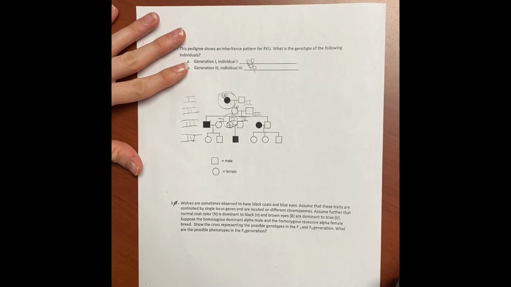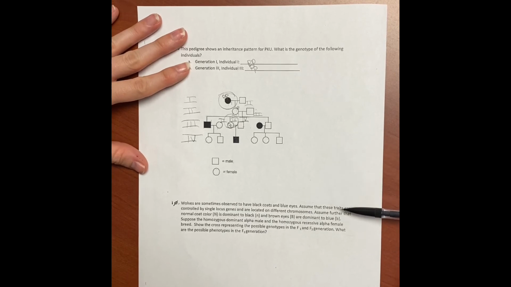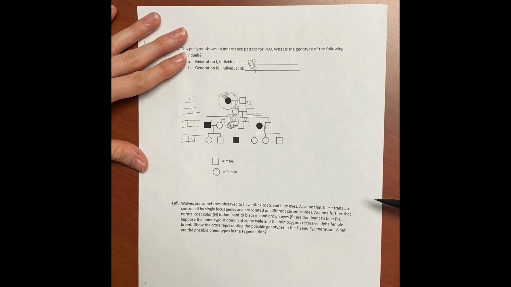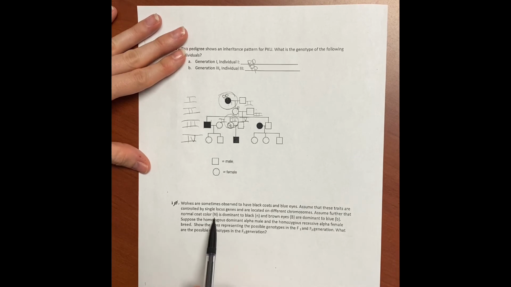And then, all right, so for number 10, wolves are sometimes observed to have black coats and blue eyes. Assume that these traits are controlled by a single locus and are located on different chromosomes. That is when you would use a dihybrid cross to show two different traits, but showing them as they would be passed down together. Assume further that a normal coat is capital N, dominant to a black coat, which is lowercase, and brown eyes are dominant to blue, which is lowercase.